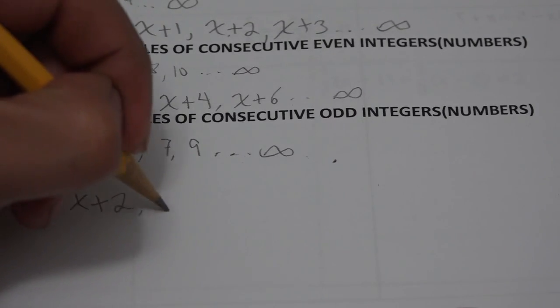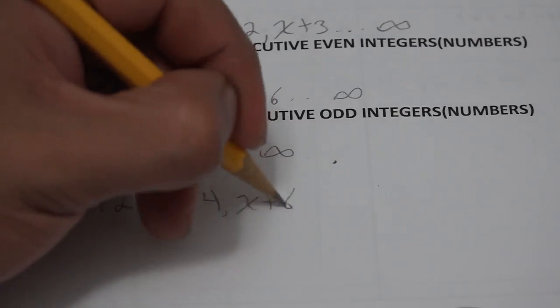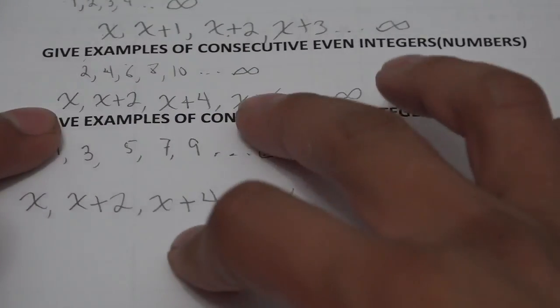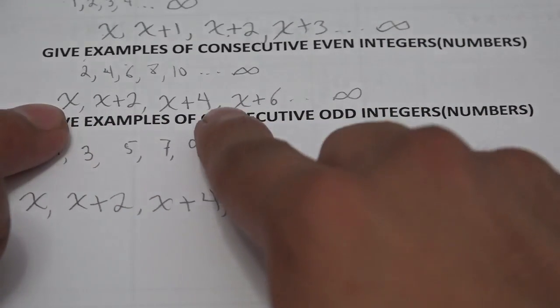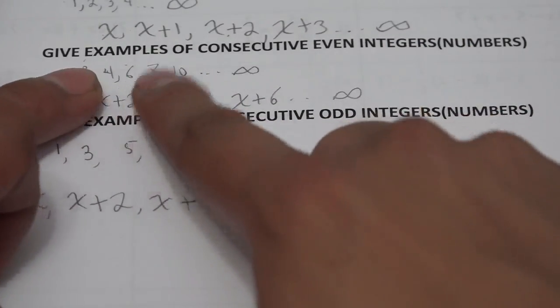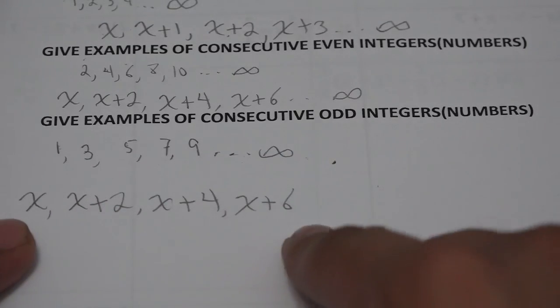You add 4, so the next number is x plus 4. Then x plus 6. Now look at this. This looks exactly the same as the even numbers. Of course, because this is nothing more than the gap between numbers. They go by 2s. Well, guess what? The odd numbers also go by 2s. So don't let this misguide you. All right? Let's move on then.